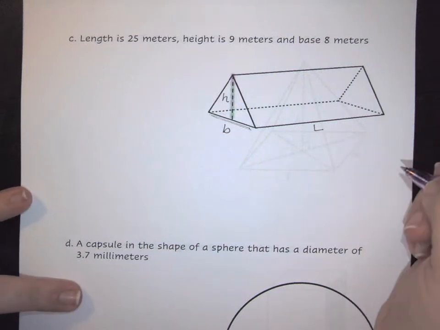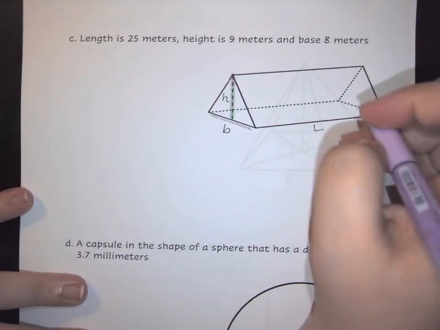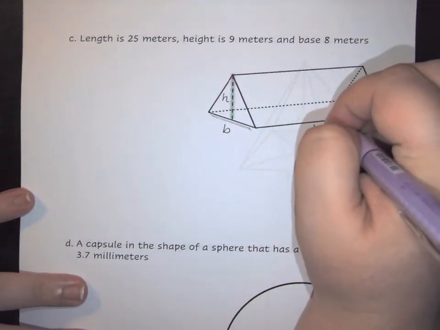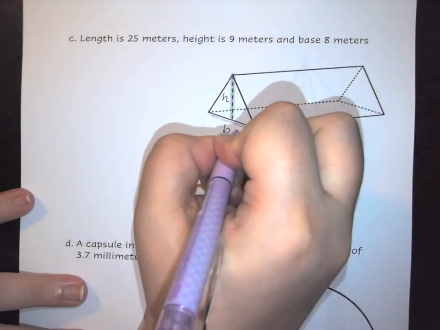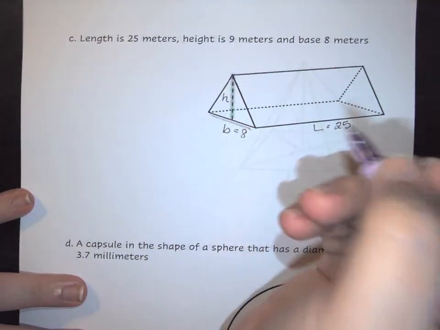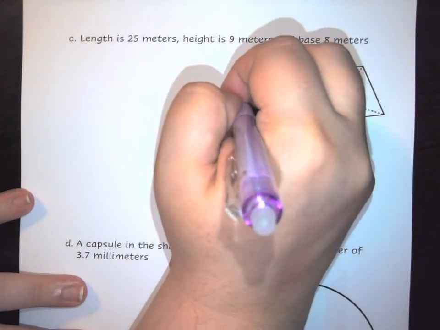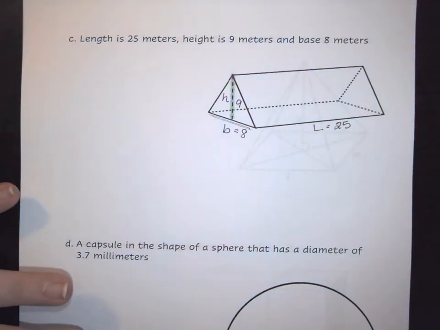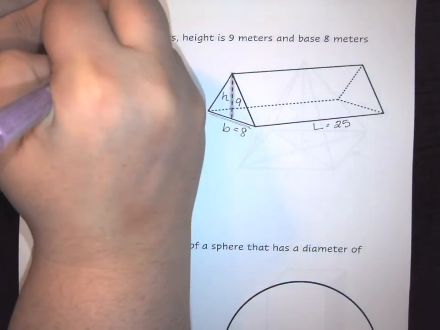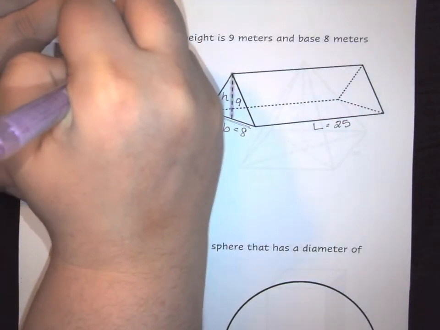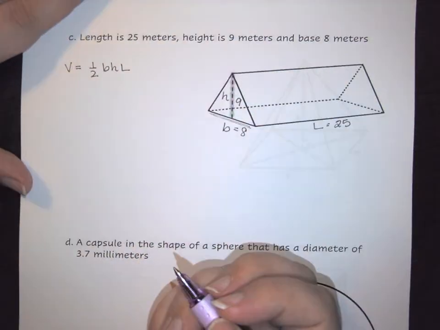So when we're trying to label all of that in, my length is 25, so this is 25. My base was 8, and my height is 9. So with this, the volume here of my prism is going to be 1/2 base times height times length.